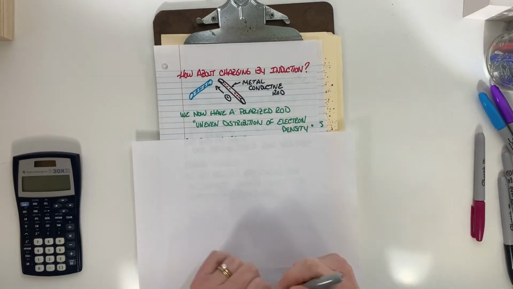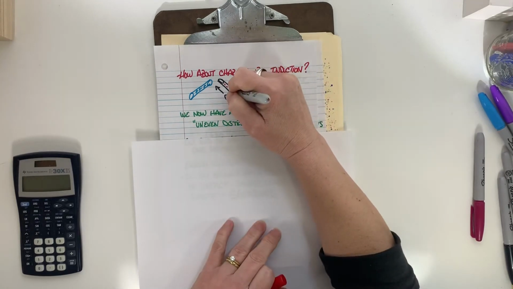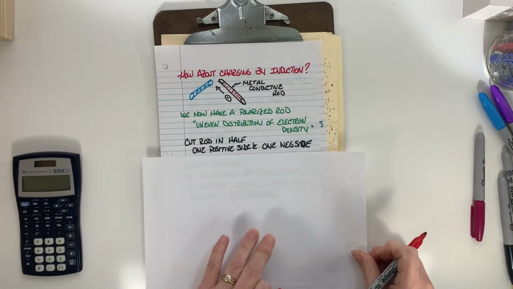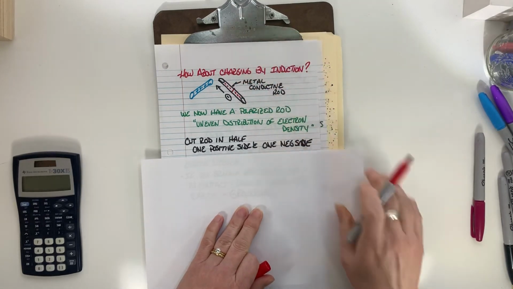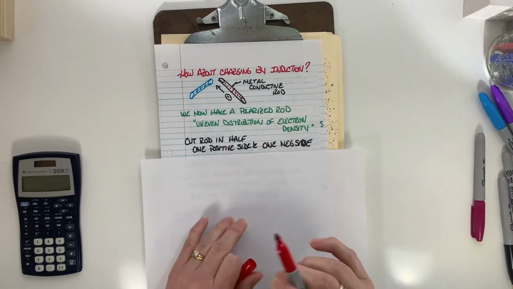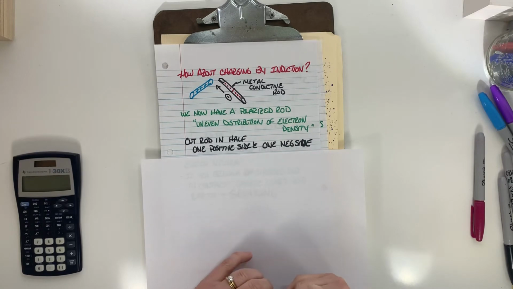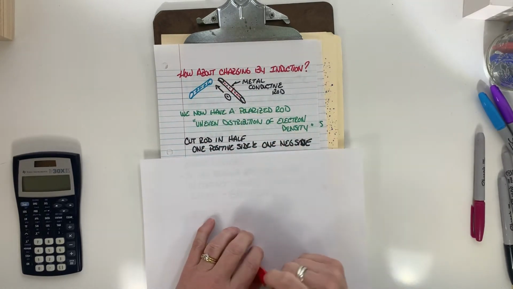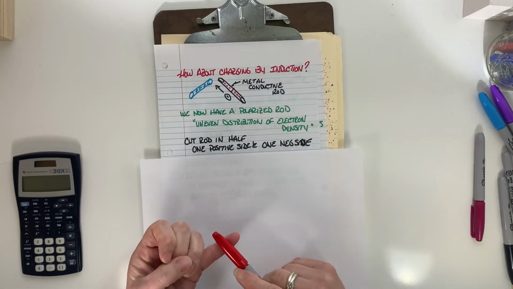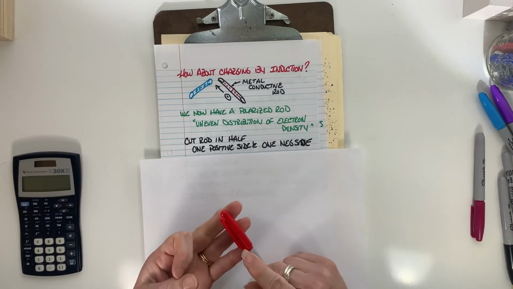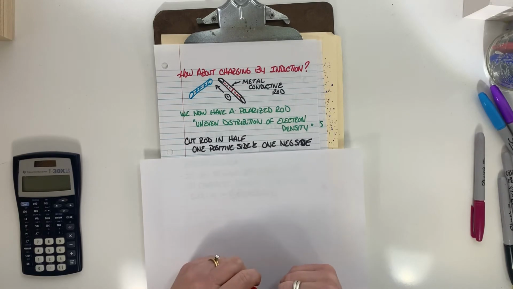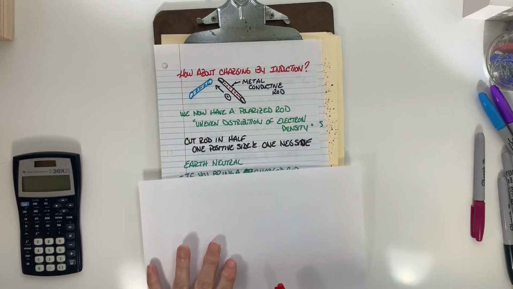So what if we now, at this point, cut the rod in half? If we cut the rod in half, we have one positive side and one negative side. And by doing that, we just charged that rod by induction. And we never even had to touch it. So we have charging by friction, charging by contact, and then charging by induction, which I don't even have to touch them.